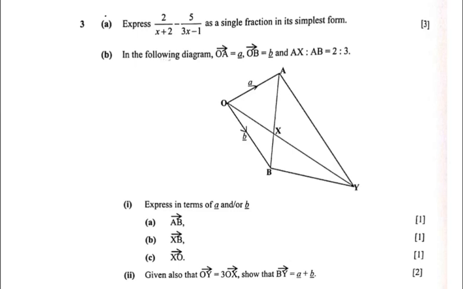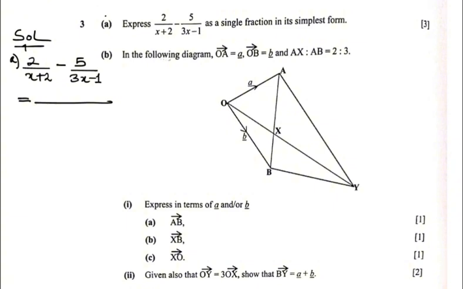So to solve the expression given, we are going to solve it the same way we solve fractions with numbers. So on A, we have 2 over x plus 2 minus 5 over 3x minus 1. The denominators are expressions, so we are going to find the common denominator in terms of these expressions. We show that they are multiplying, so this will be x plus 2 in brackets multiplying with the 3x minus 1 in brackets. So this here is the common denominator.